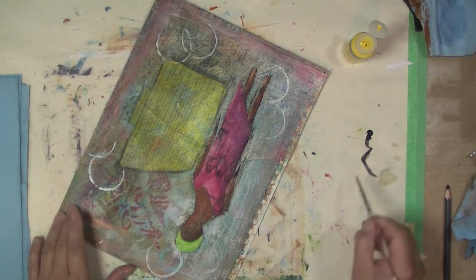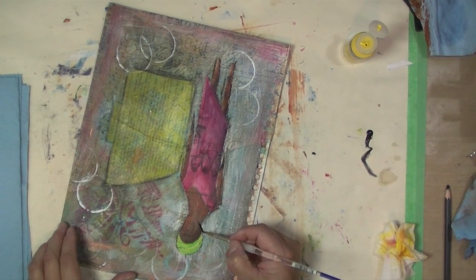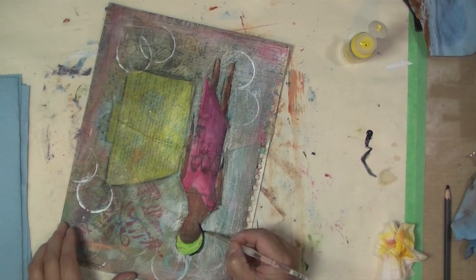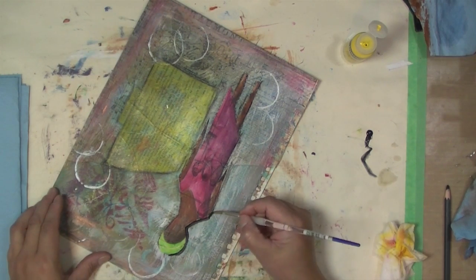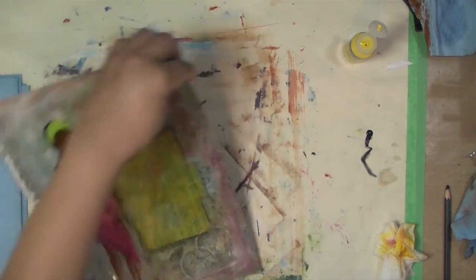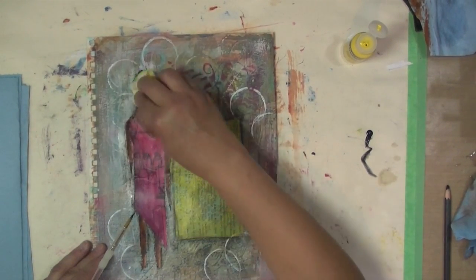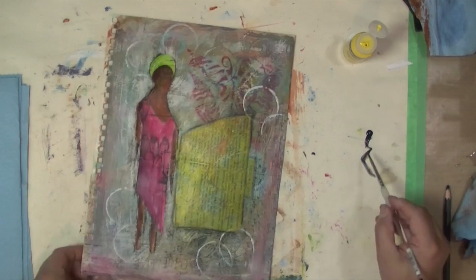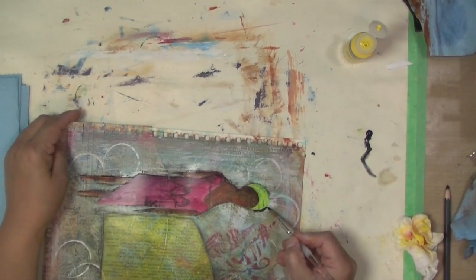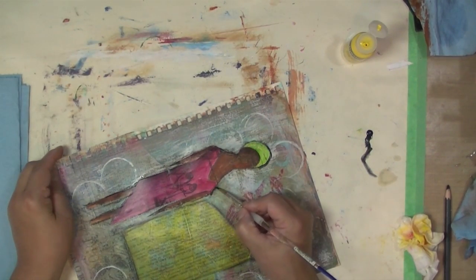And what you're doing, you're just putting the black inside. Now see that, how strong that is? You wouldn't leave it like that. Okay, you take your baby wipe and you blot it down. But look how nice that is, how nice and soft. Just don't let it dry.